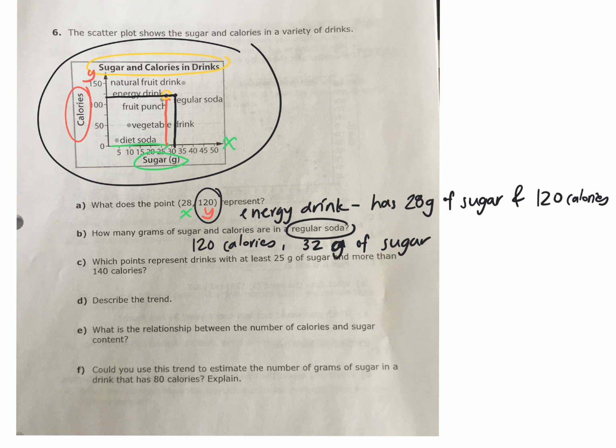Which point represents a drink with at least 25 grams of sugar, but more than 140 calories? So we need to figure out which one has at least 25 grams of sugar, but more than 140 calories. Let's look at our calories. Here's 150. This would be roughly 140, so it has to be past 140. What's the only drink that has more than 140 calories? Natural fruit drink.